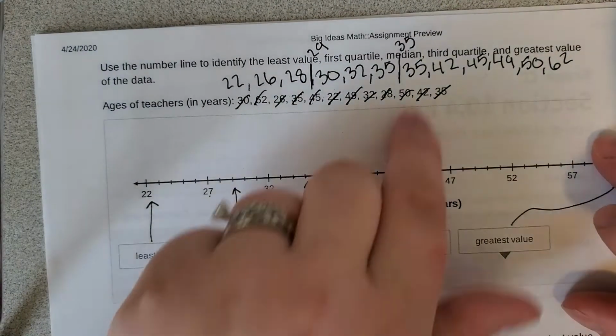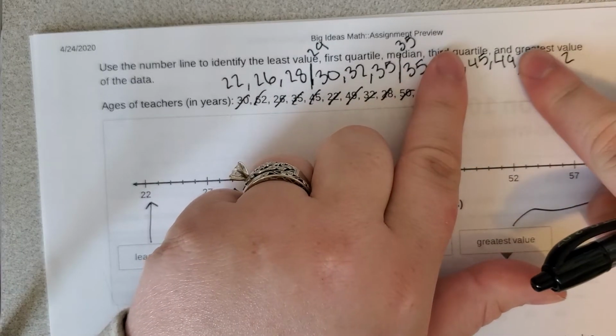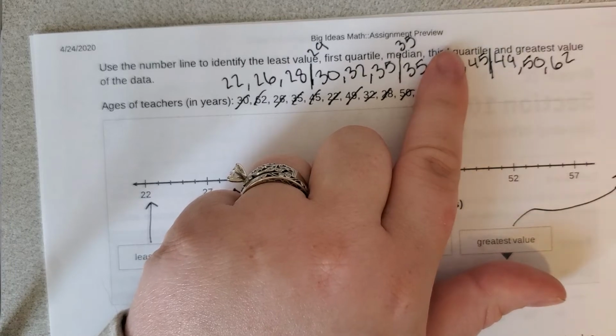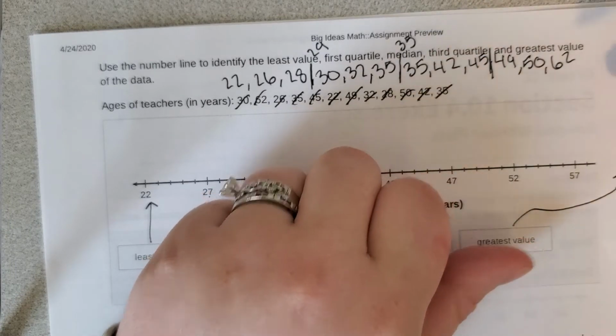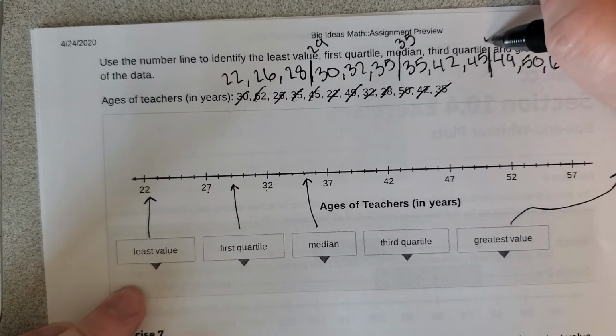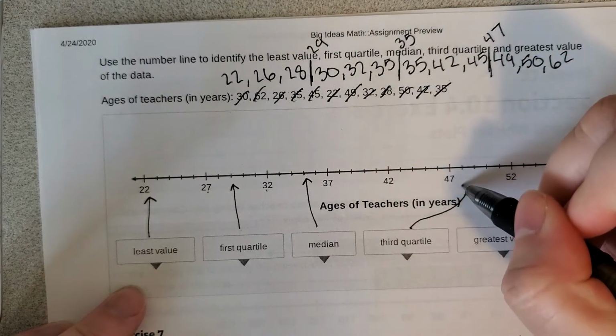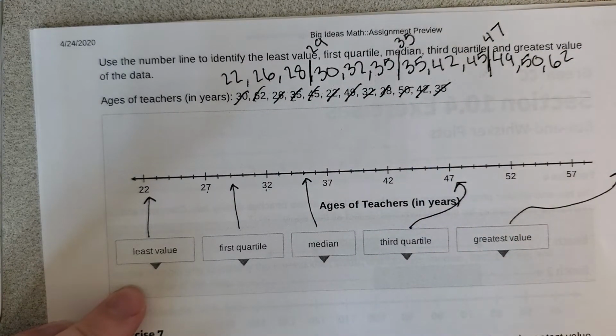Then our third quartile, same thing, we're going to cover up these two and these two. So your third quartile is between 45 and 49, which if you add them up and divide by 2, you get 47. So our third quartile goes on 47.